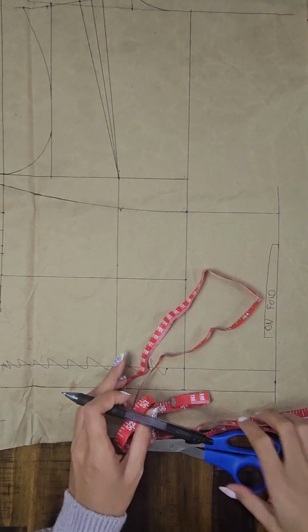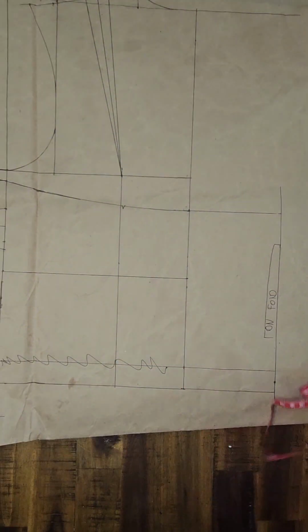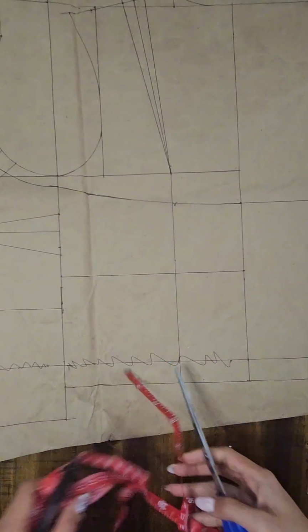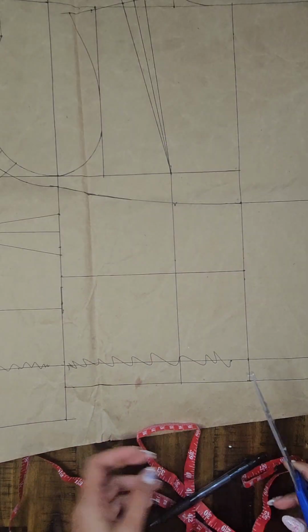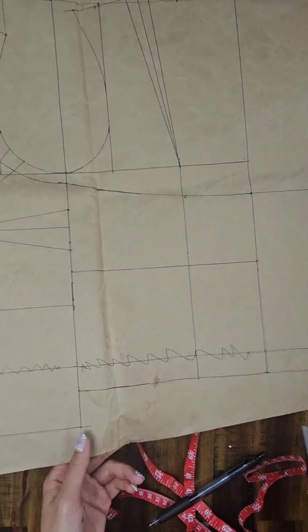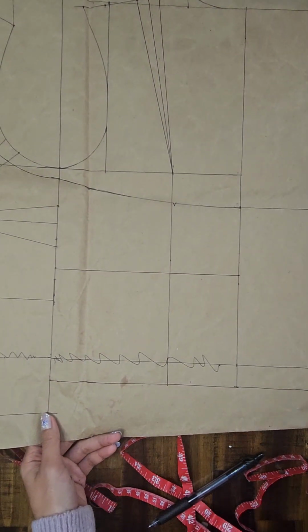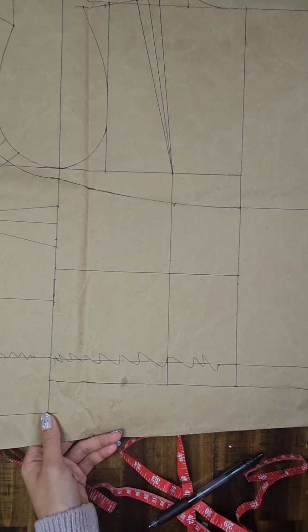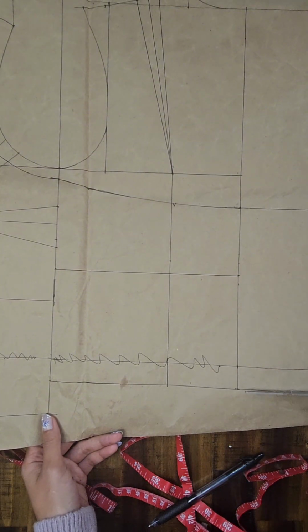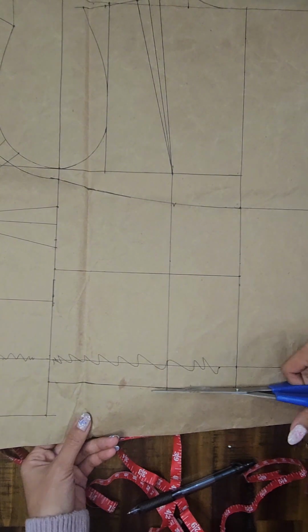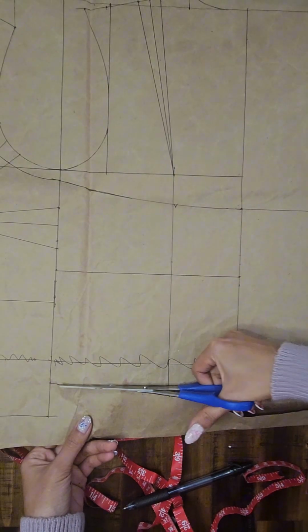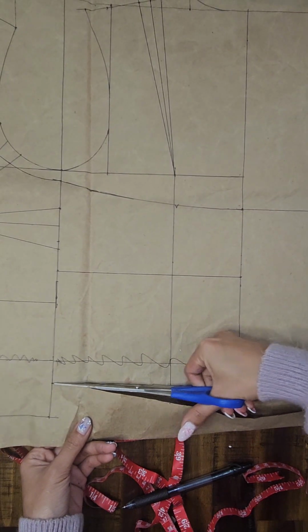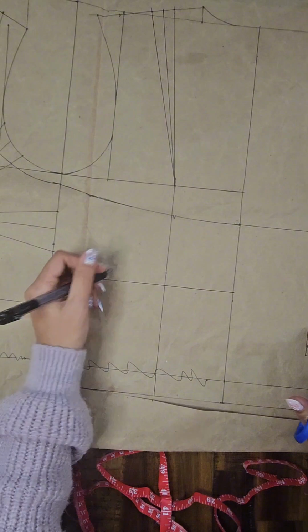Okay. So let's cut this. Our back pattern is done. Label it. Let's label it.